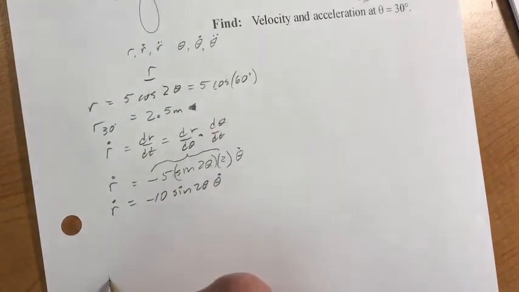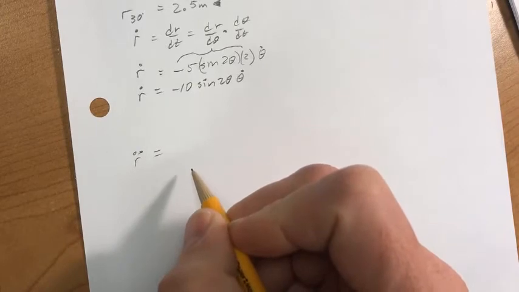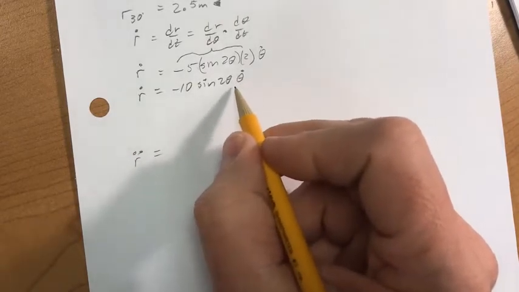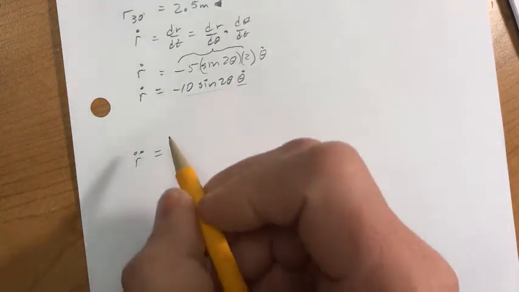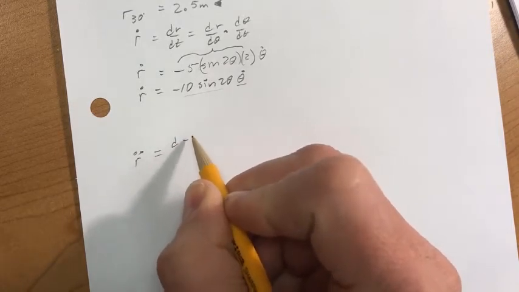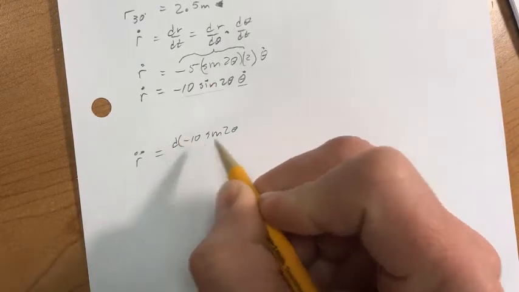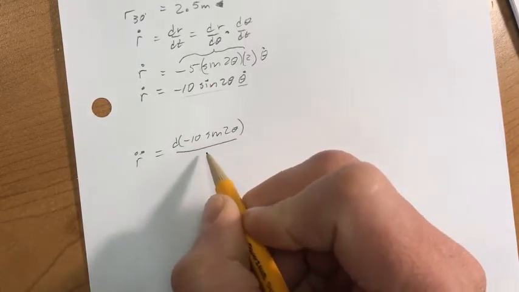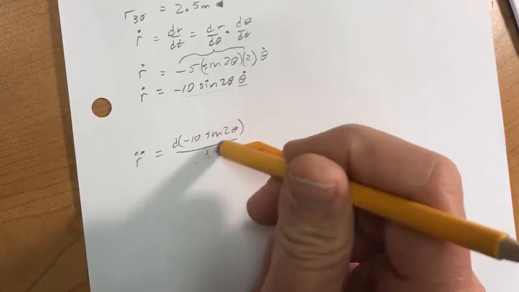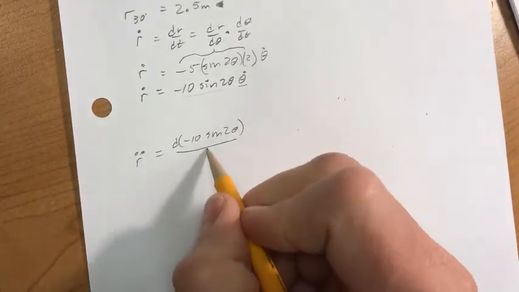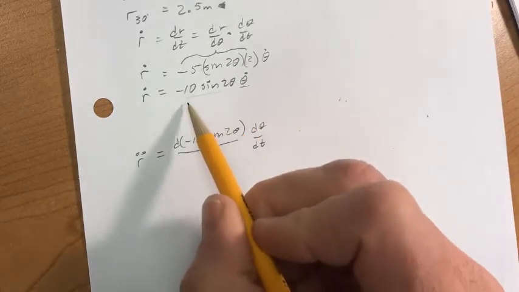So let's go on and find, while we're here, our r dot dot, which is the derivative of this, and we have two variables here, this one and this one. So we have to use our product rule. So I'm going to take the derivative of negative 10 sine of 2 theta with respect to dt. We can't take that with respect to time, so we're going to take it with respect to theta, and then we have to go d theta dt to actually take the derivative of this first part.